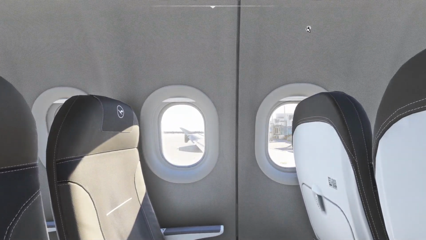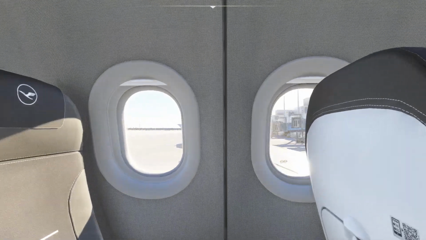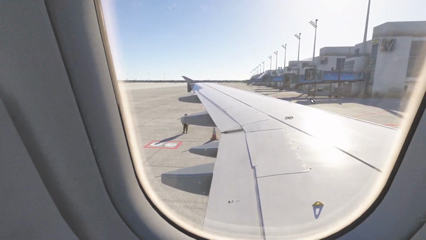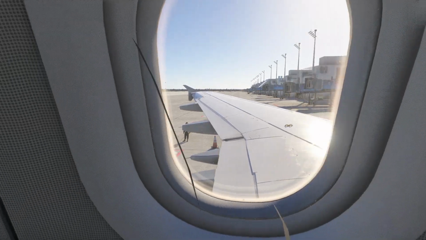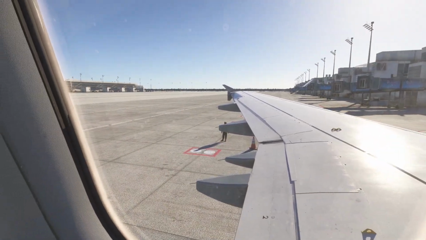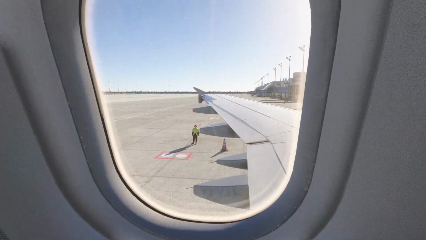See here, they have this one also. This is their custom view for the tail. However, because there's a seat here, I usually don't do this. So I come to the next one.